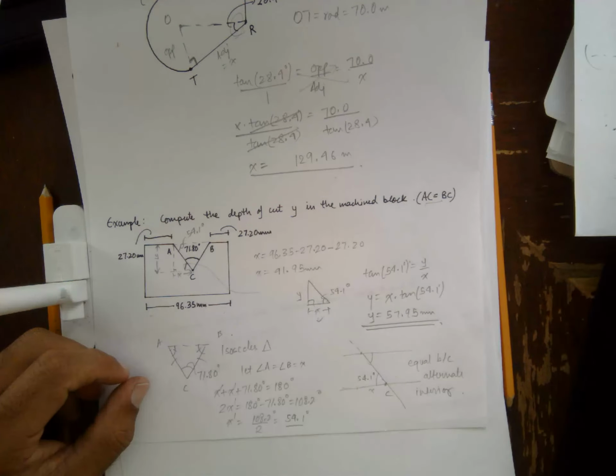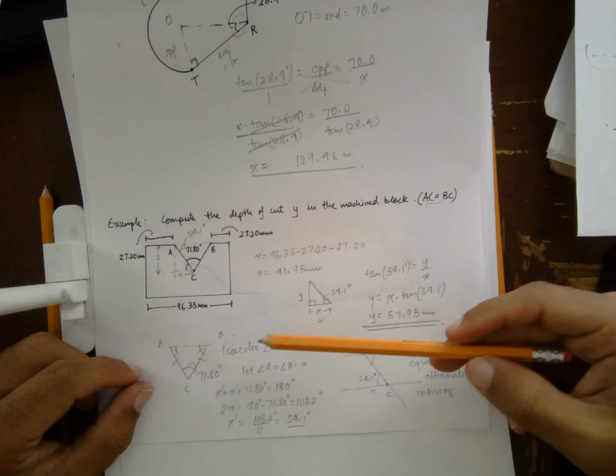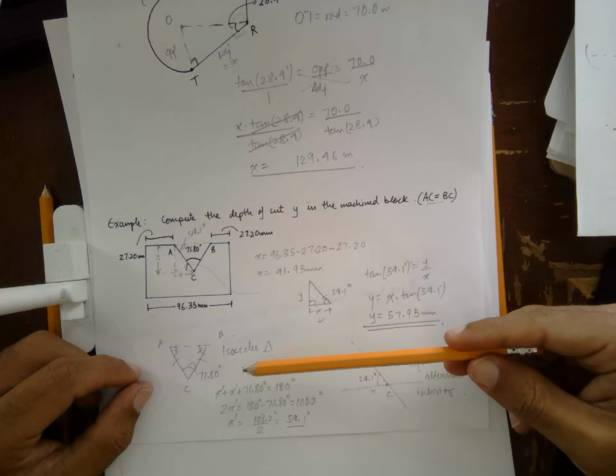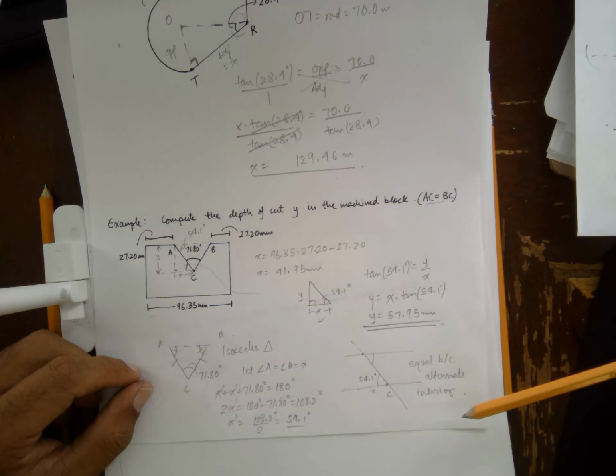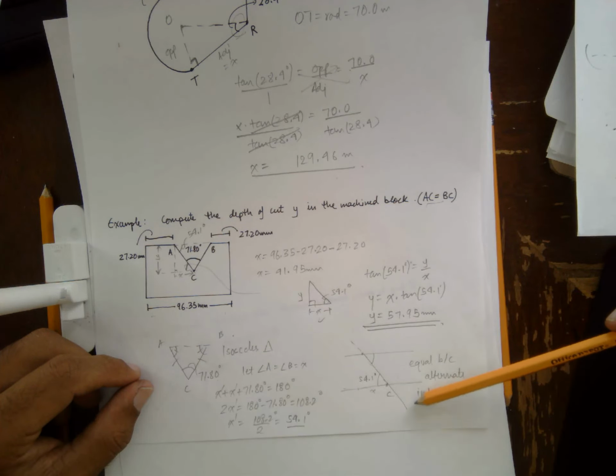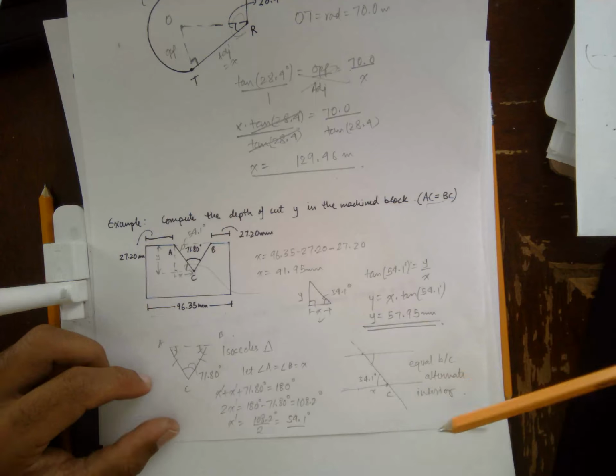Okay, so here we used two separate things to find this angle. We used the property of isosceles triangle, and we used the property of parallel lines and transversal.